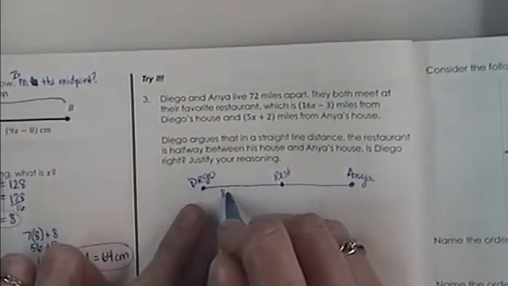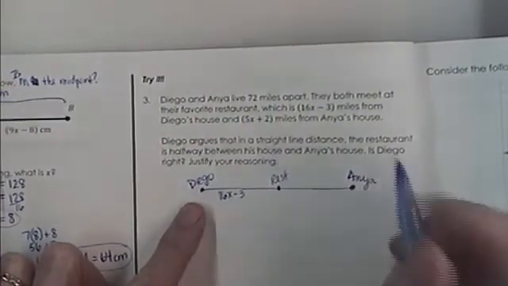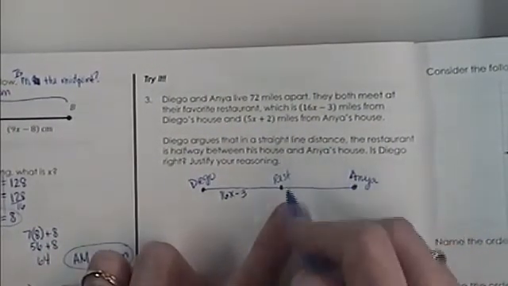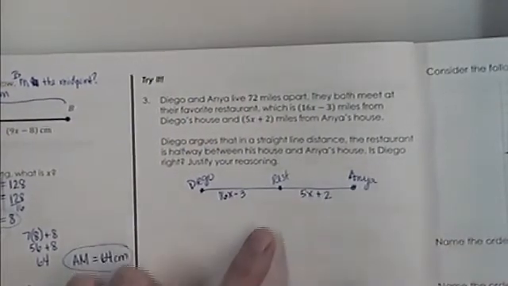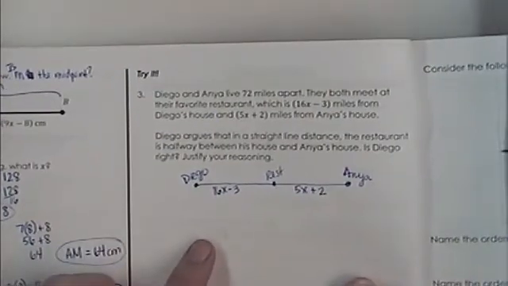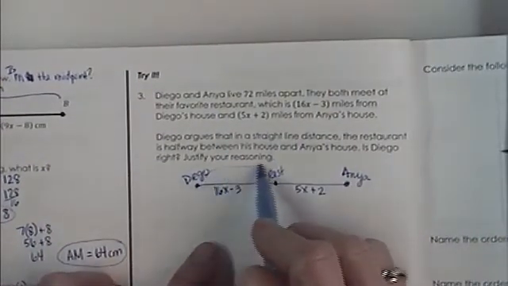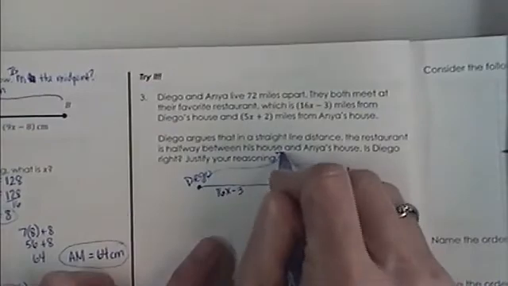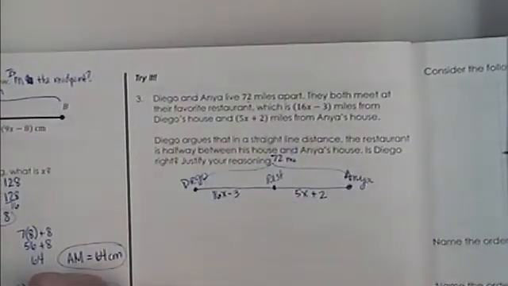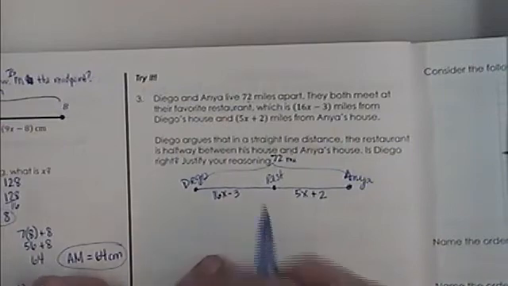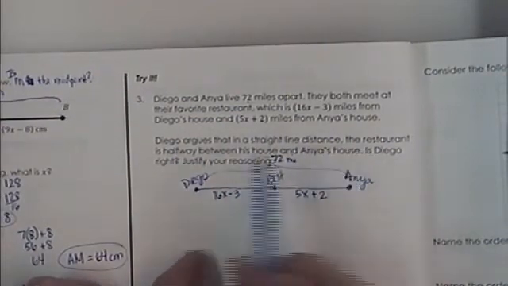So Diego's distance to the restaurant is 16x minus 3, and 5x plus 2 from the restaurant to Anya's house. And the total all the way is 72 miles. They told us that at the very beginning, 72 miles apart. Diego argues that in a straight line, the restaurant's halfway.